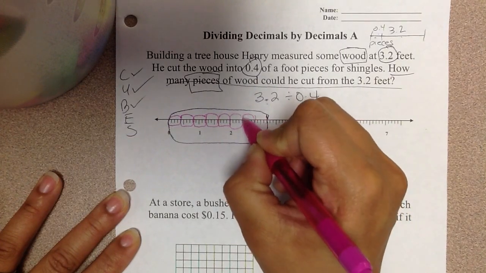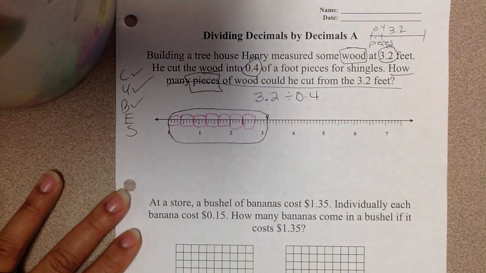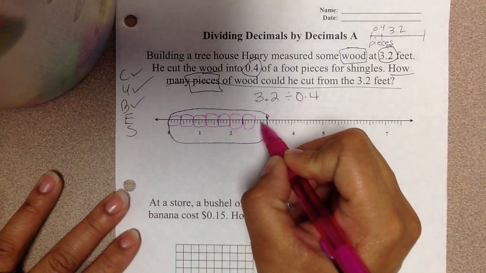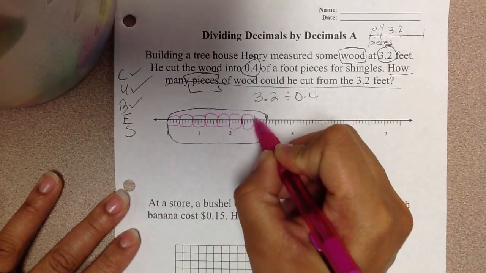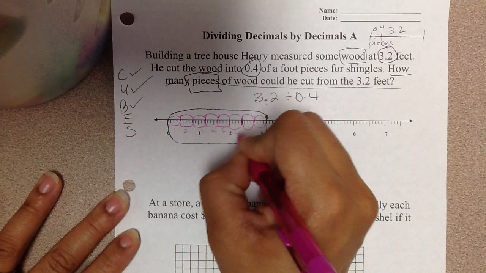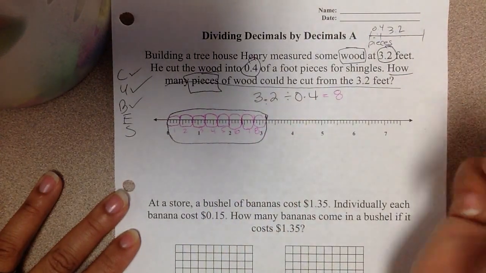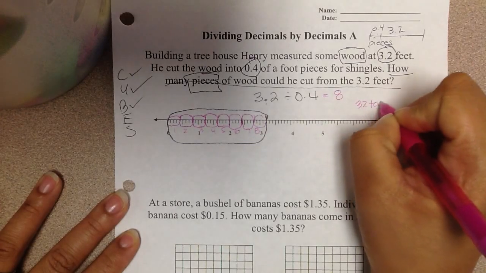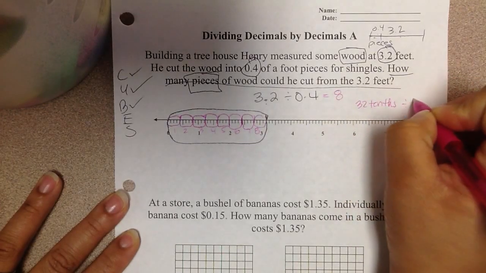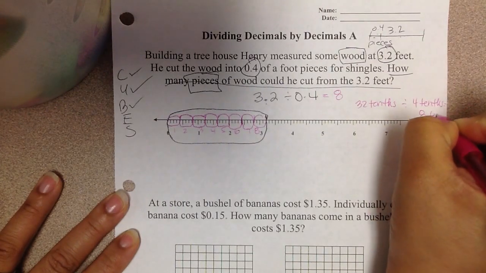Notice my circles always have a connecting line right there. I'm not skipping a space. If I skip a space, I'll mess up my answer. Okay? 1, 2, 3, and then 4/10. When I look, I have 1, 2, 3, 4, 5, 6, 7, 8 groups. So this equals 8. So it's like 32 tenths divided by 4/10, and that equals 8 wholes.